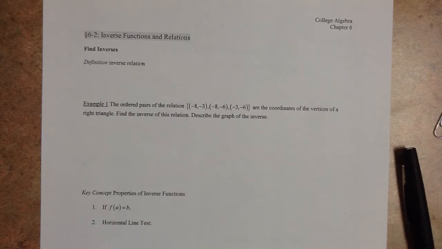Okay, so we talked about functions, we've talked about relations. Remember, a relation is a set of ordered pairs. That's it, like a very simple definition. It's just a set of ordered pairs. A function has to meet more criteria. Like a function has to be so that each x only goes to one y value. That was something we talked about first semester.